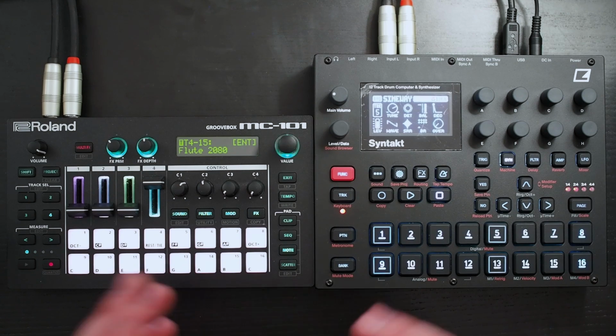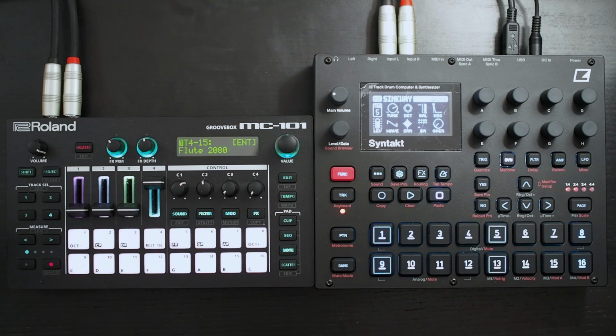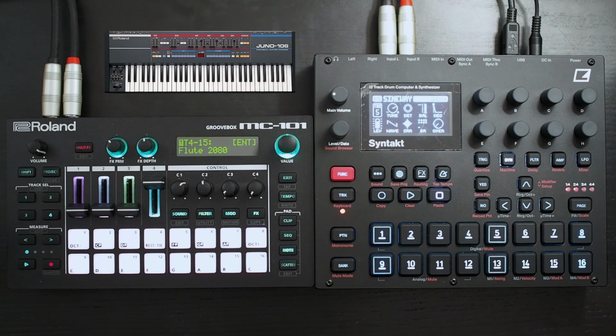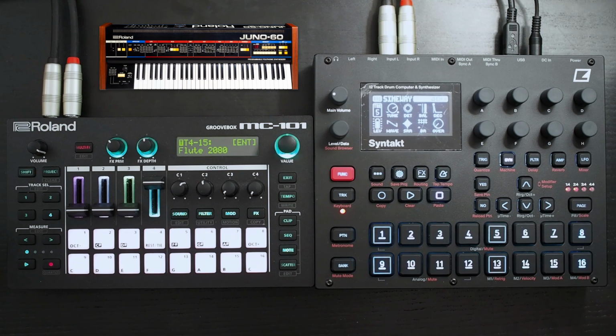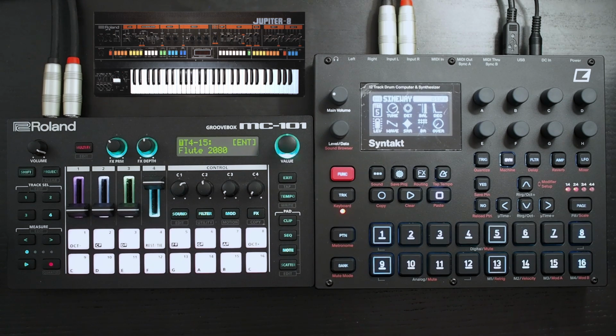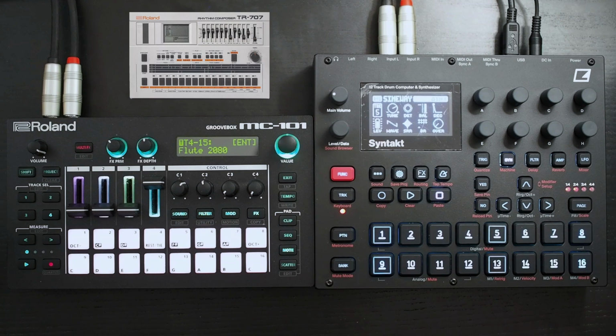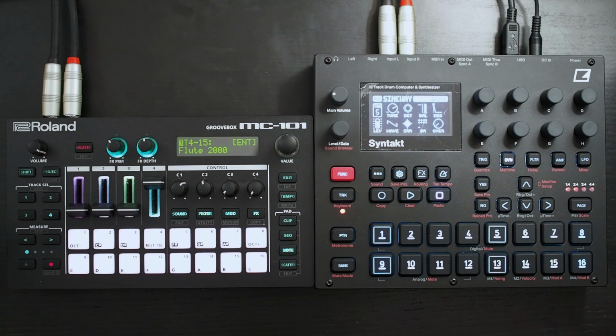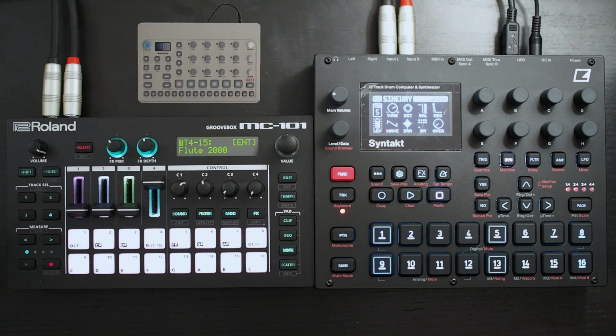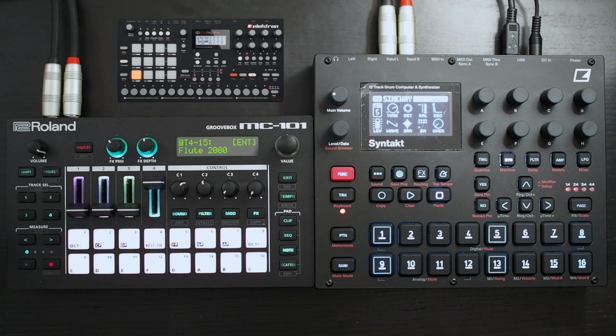Alright, so now I'm going to give you my 2 cents on the sound of these two devices. I think of the MC-101 as a bit of a best of device when it comes to classic Roland synths. So I'm thinking of things like the Juno 106, the Juno 60, the Jupiter 8, drum machines like the 707 and things like that. Syntakt is instead like a best of Elektron synths. So you have things like FM synthesis from the modeled cycles, and you have drum machines from the analog rhythm and things like that.